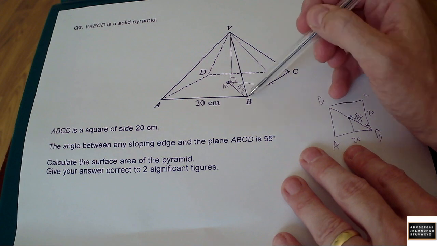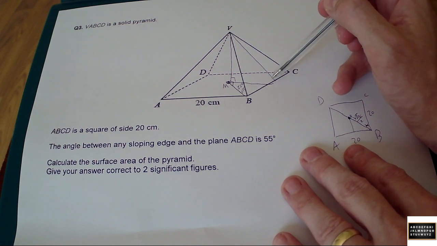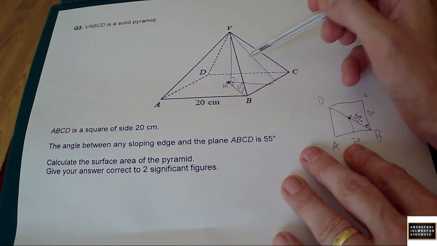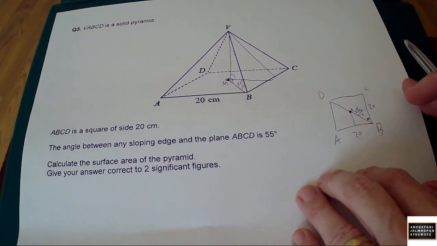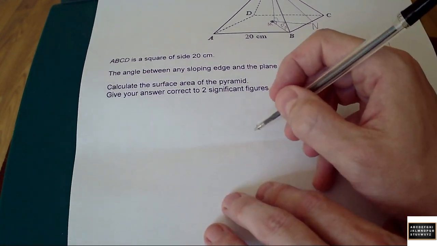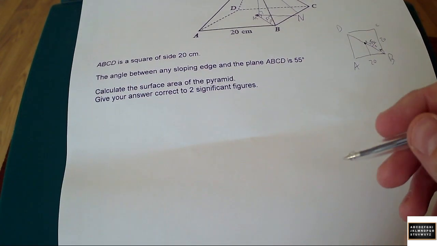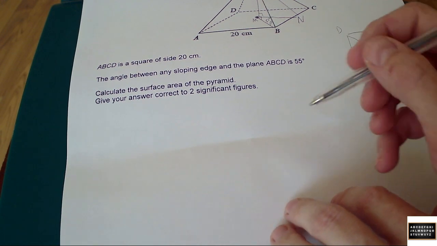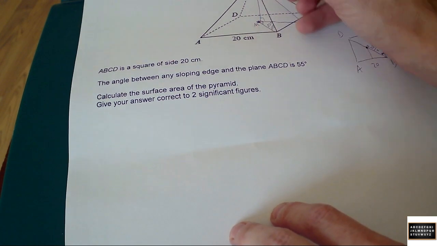And once I know what this is, I can do half the base times the height to work out the area of this triangle. And so all the 4 triangles will be the same, 1, 2, 3, 4. So we're going to just use this triangle VMN, we'll call it, and I'm going to construct how that's going to work eventually. But I need VM first, so I'm going to look at VMB. So VMB.